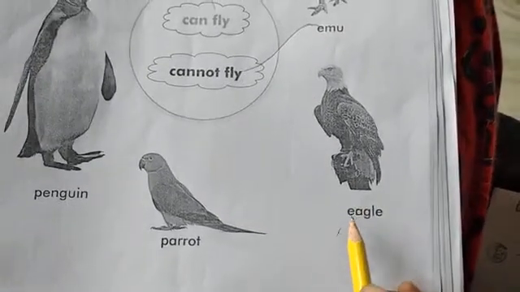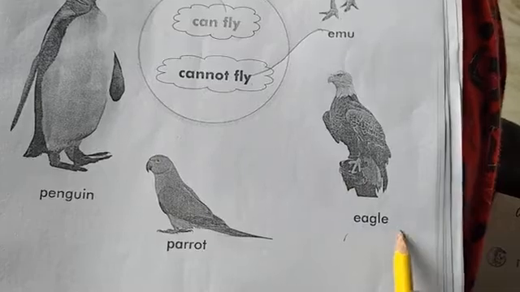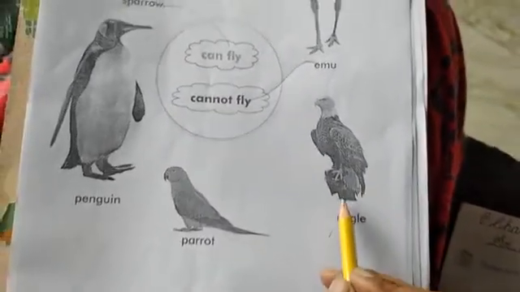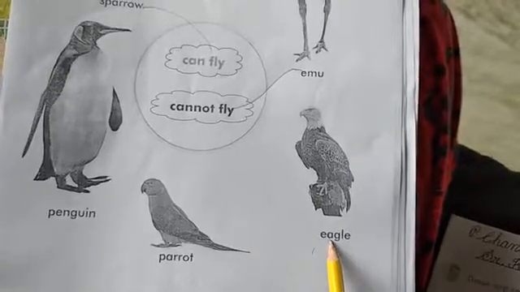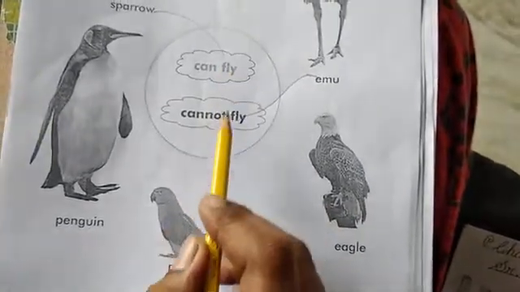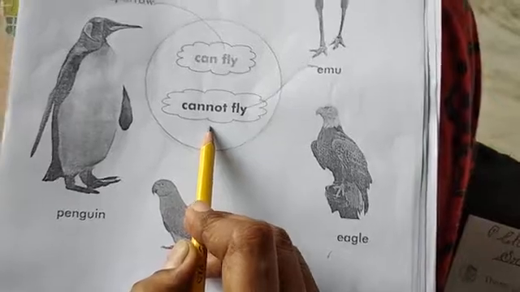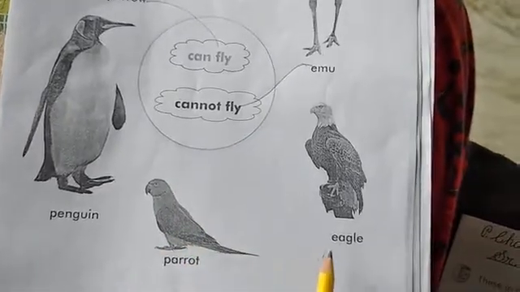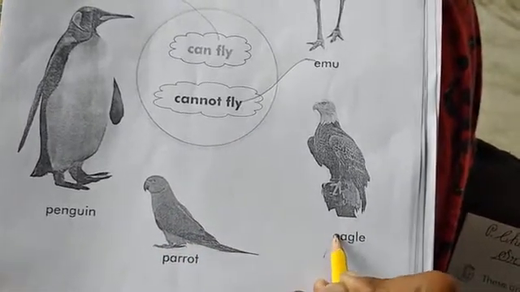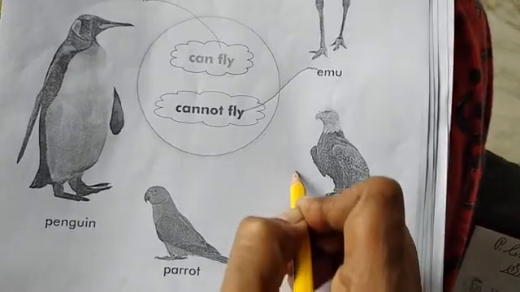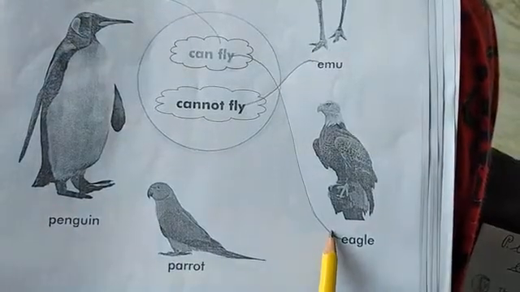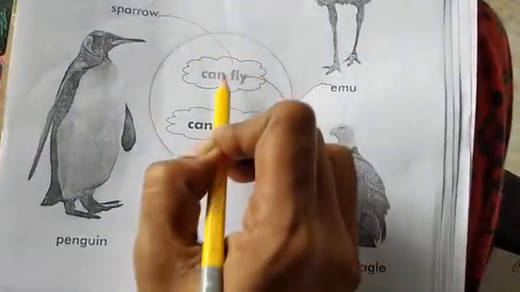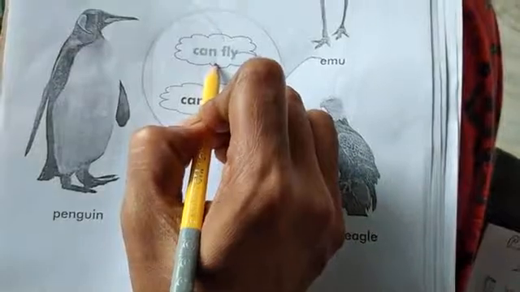Next, eagle. E-A-G-L-E, eagle. So children, give me the answer. Eagle can fly or cannot fly? Yes, eagle can fly. So we have to match eagle with can fly.